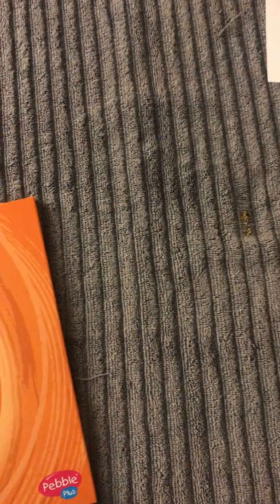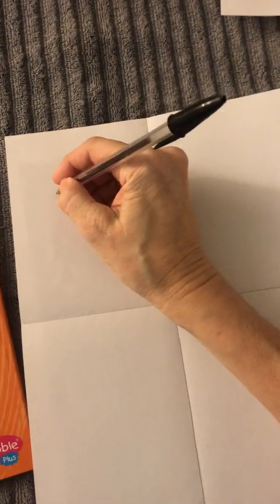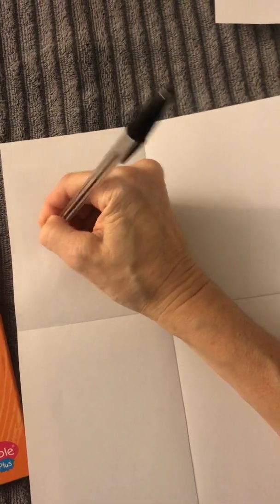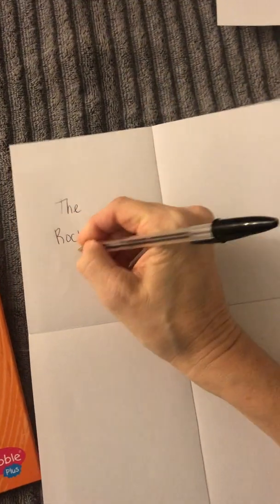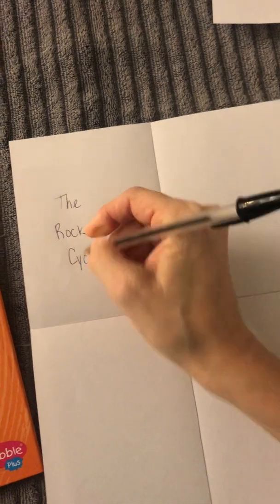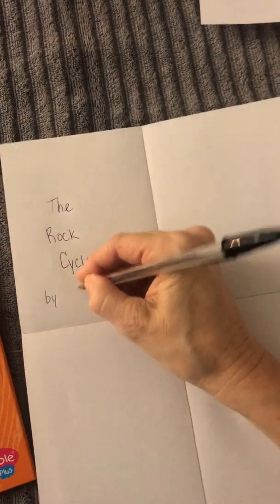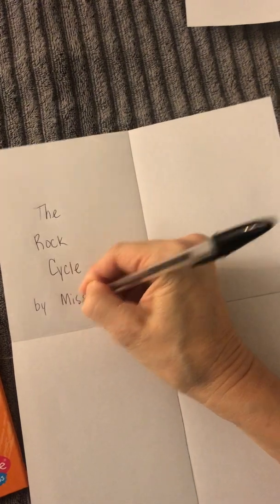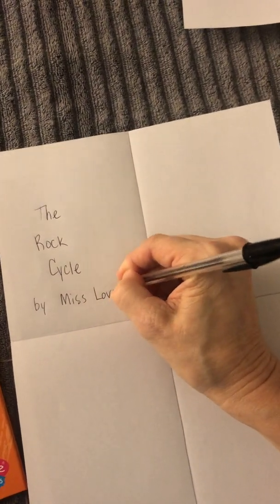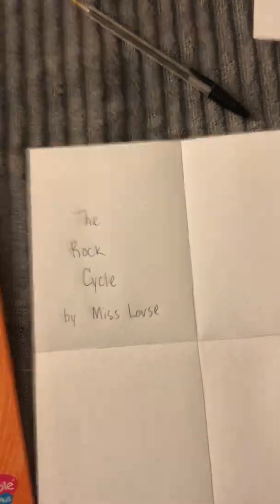Okay, let's get started with our graphic organizer. Remember I said we're going to read about the rock cycle. I'm going to use a pen so you can see what I'm writing. And remember, if you need to pause the video in order to write, I'll probably move a little bit too fast for you. If you need to pause it, it's okay to pause it. So I'm going to write the rock cycle. Then I'm going to put my name on it. By Miss. Okay, let's get started reading, okay?